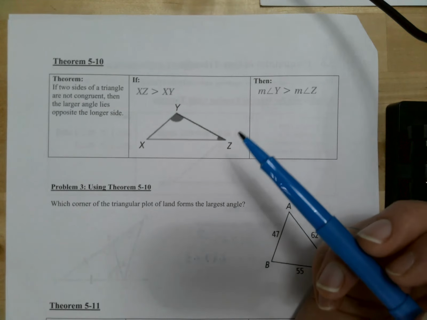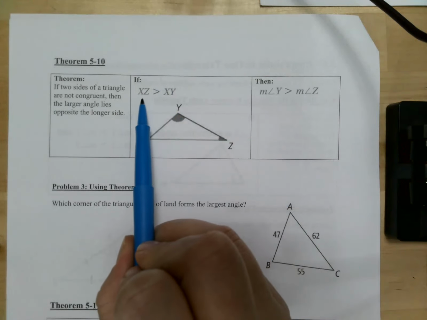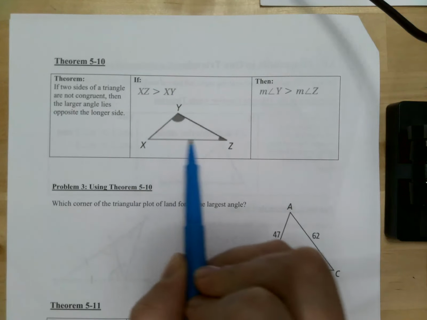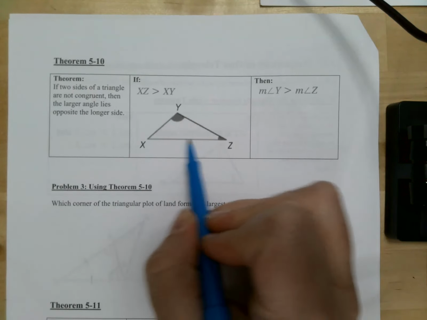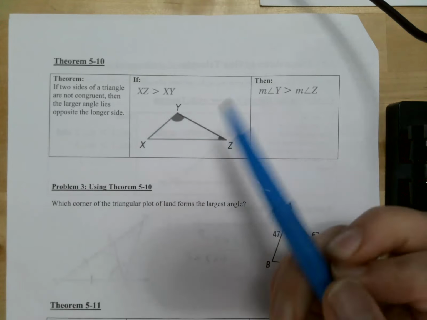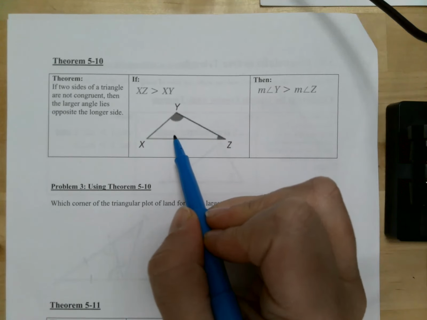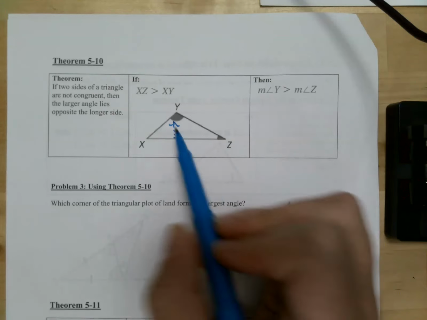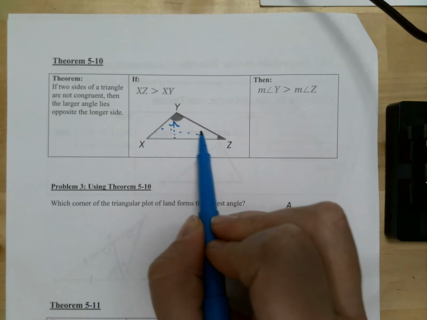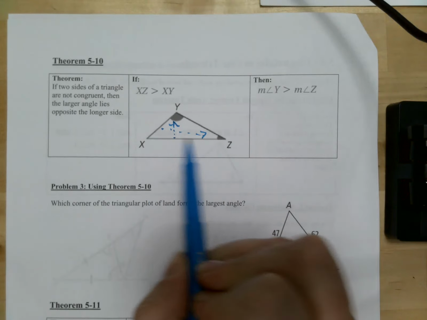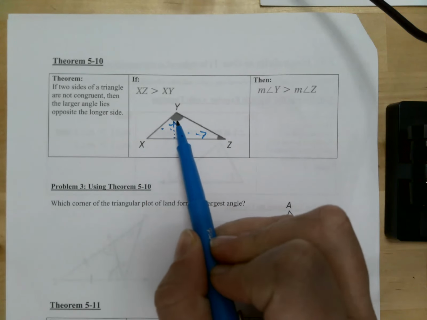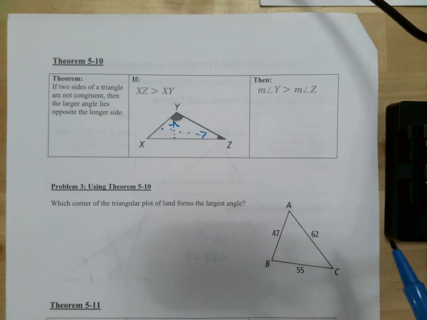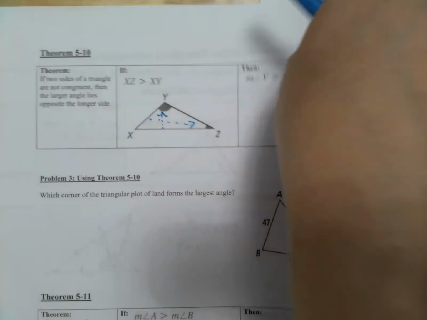Our next theorem is telling us XZ is greater than XY. So it's saying that this length is greater than this length. When this happens, the angle across from it is greater than the angle across from this one. So because XZ is greater than XY, that means angle Y will be greater than angle Z. So it's just using the fact of the angles across from the sides.